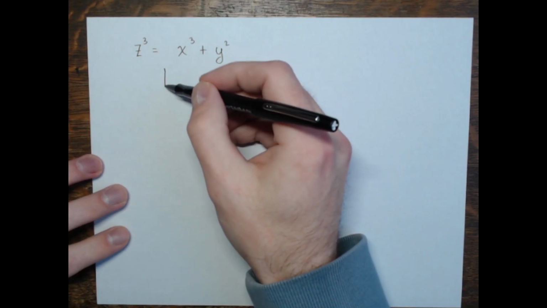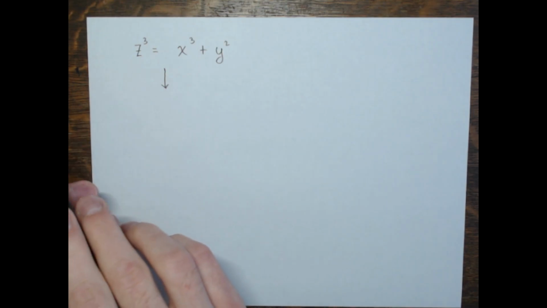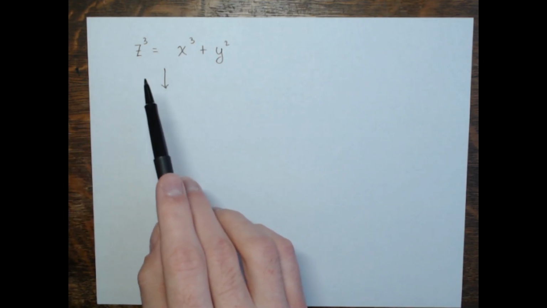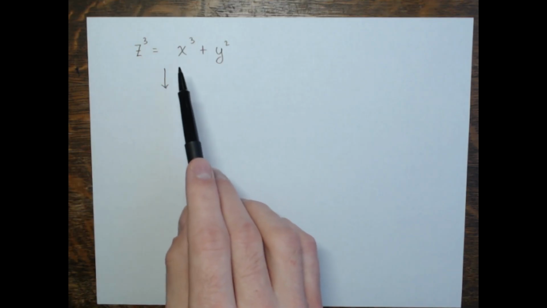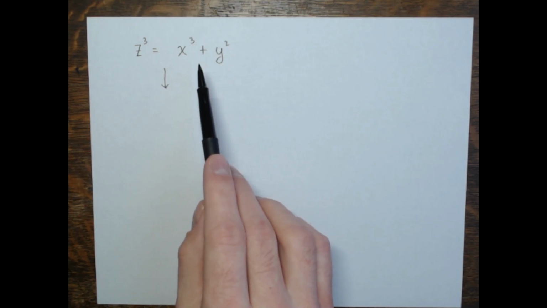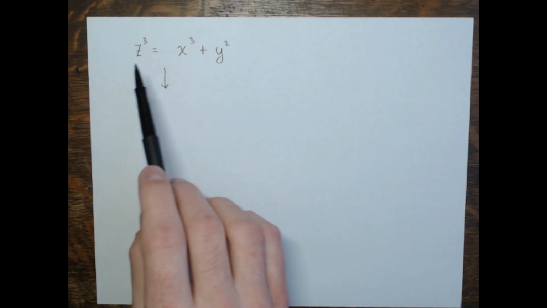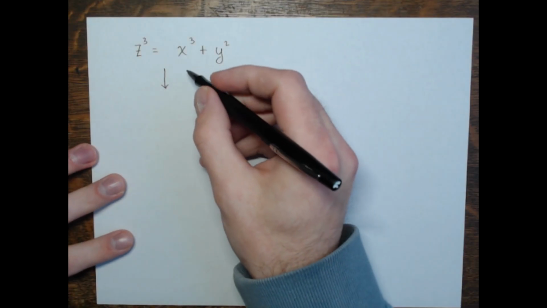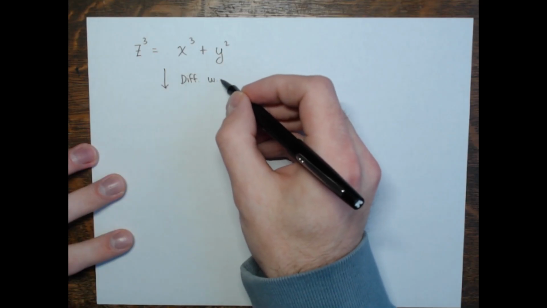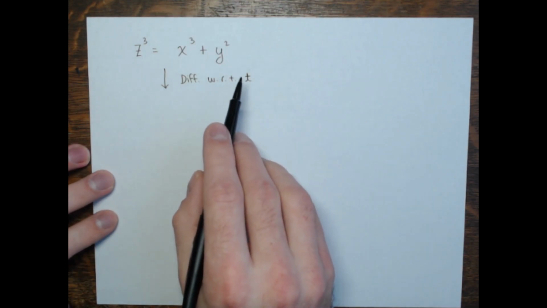Before you plug in any specifics, we first establish the related rate equation. Differentiate both sides with respect to this t variable, right? How does a change in t affect both of these expressions? So I'm going to differentiate both sides with respect to this t variable.